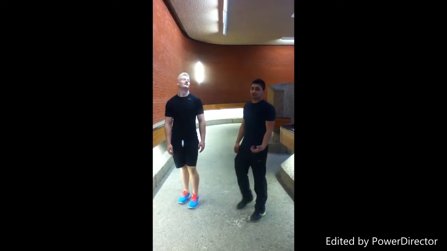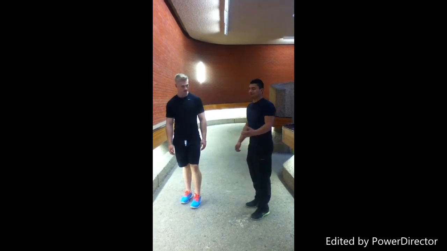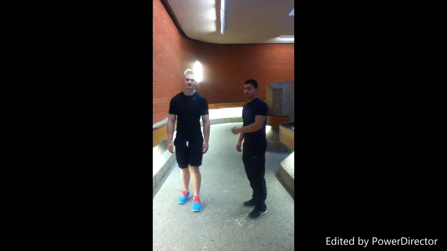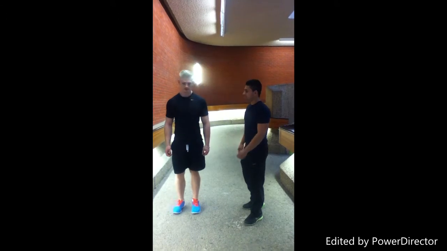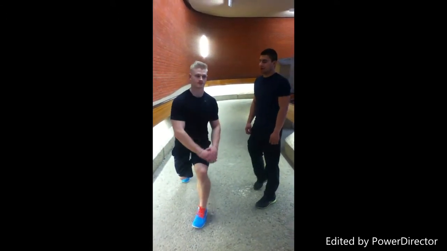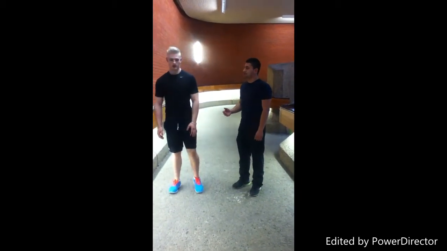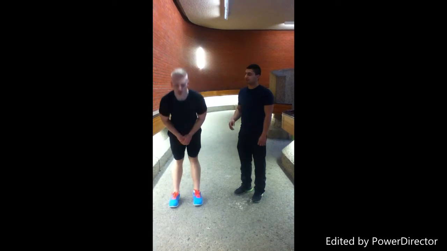The next two exercises we'll be working on are for the superficial front line. Oh, sorry, the superficial front line. So this one is a lunge forward and a side rotation. And then the second exercise is for the superficial back line. And so this one is just a back extension flexion.